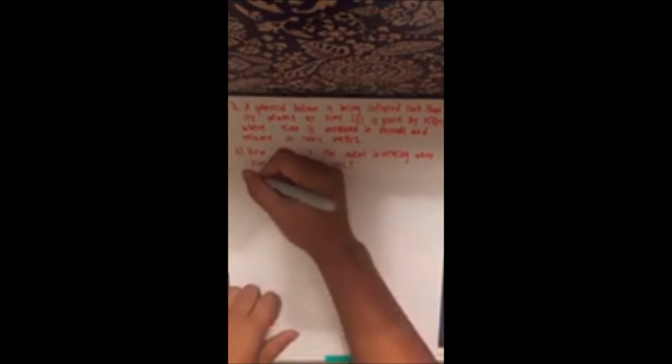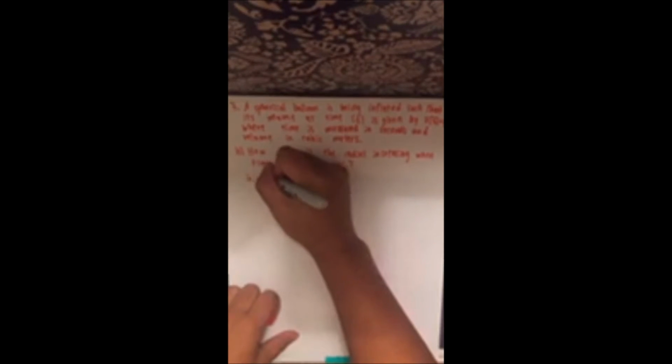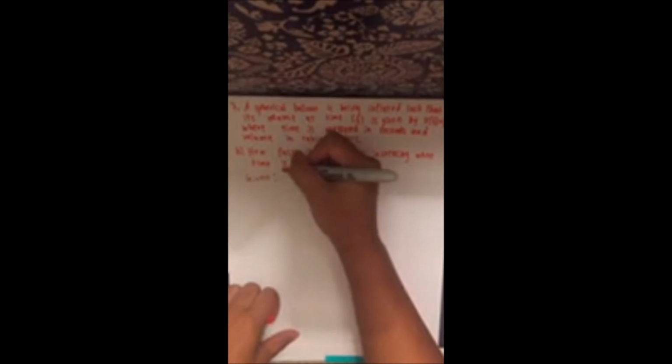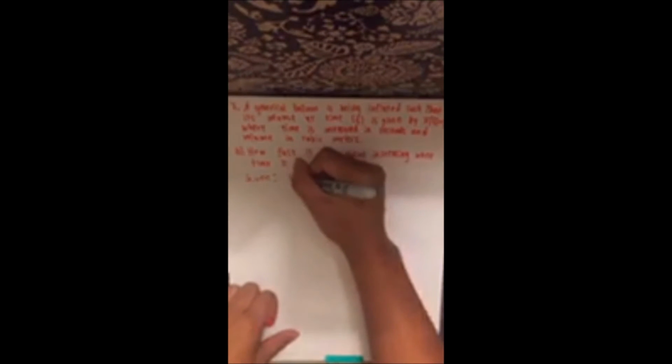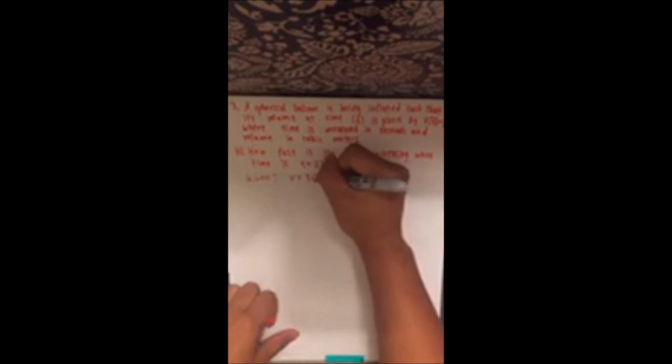(7b) A spherical balloon is being inflated such that its volume at time t is given by V(t) equals 3t, where time is measured in seconds and volume in cubic meters. How fast is the radius increasing when time is 12 seconds? So we know that volume is 3t.